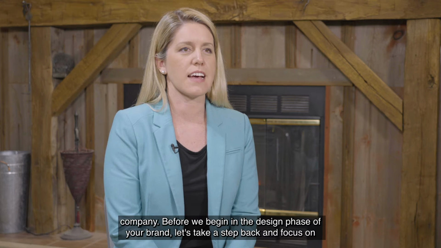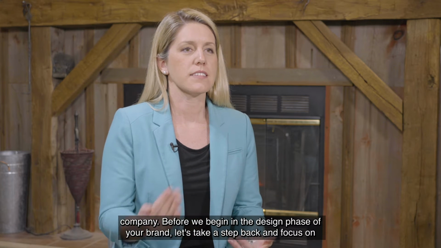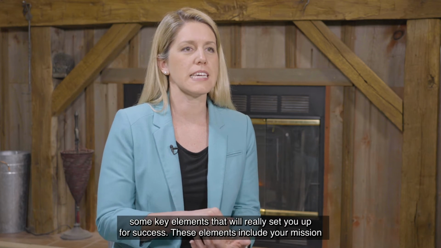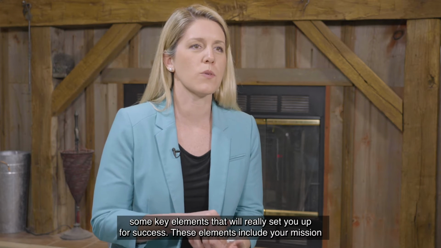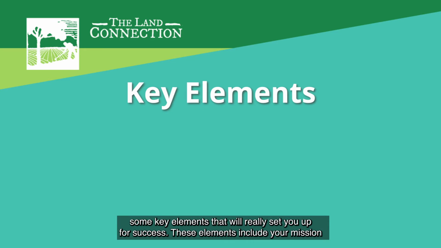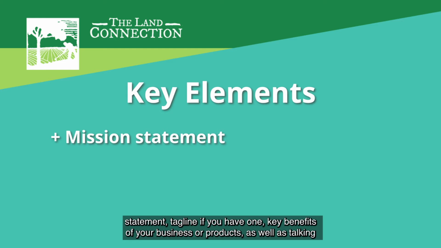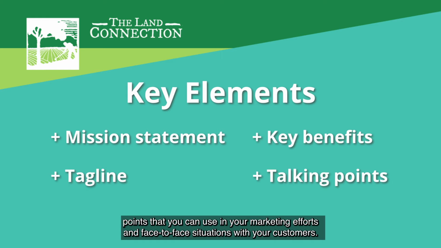Before we begin in the design phase of your brand, let's take a step back and focus on some key elements that will really set you up for success. These elements include your mission statement, tagline if you have one, key benefits of your business or products, as well as talking points that you can use in your marketing efforts and face-to-face situations with your customers.